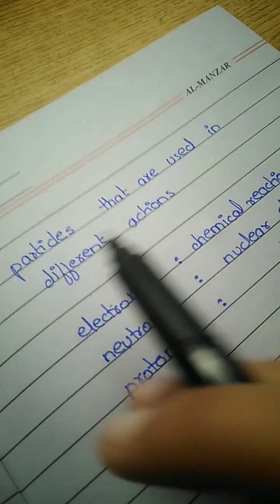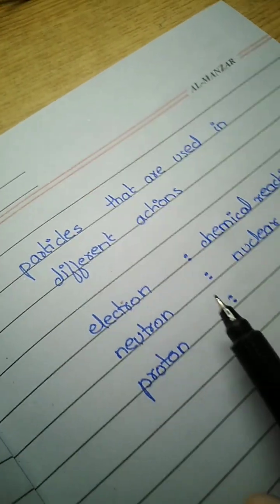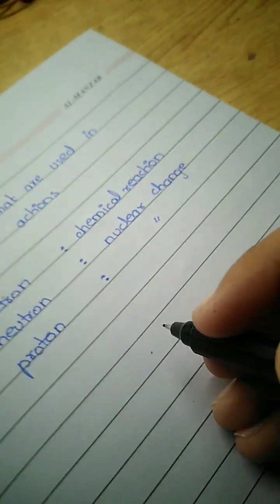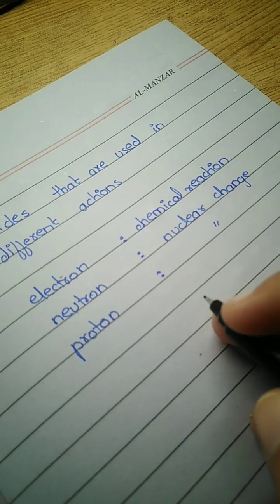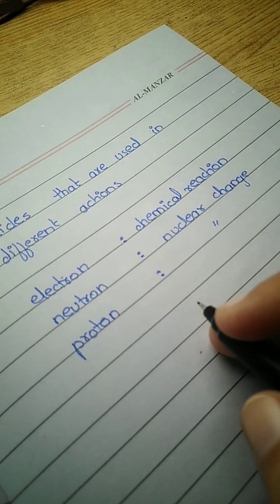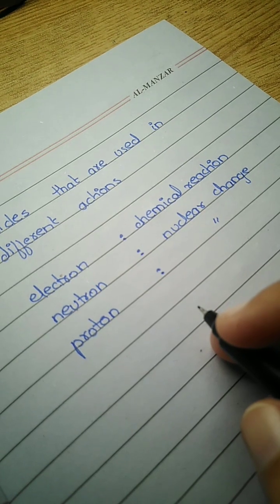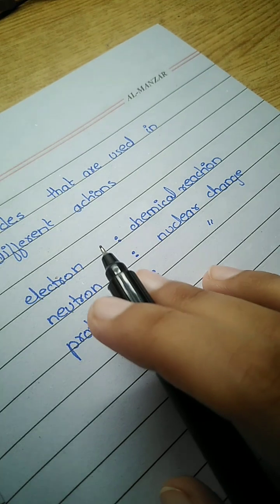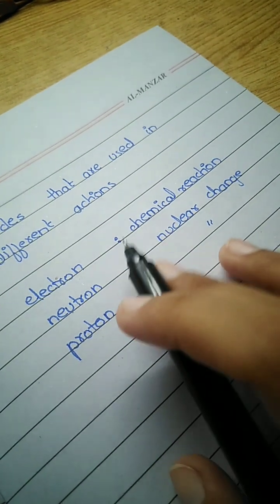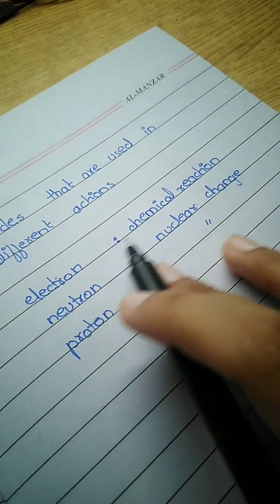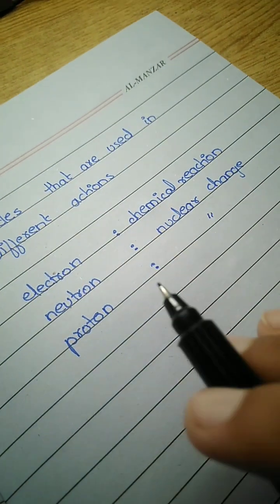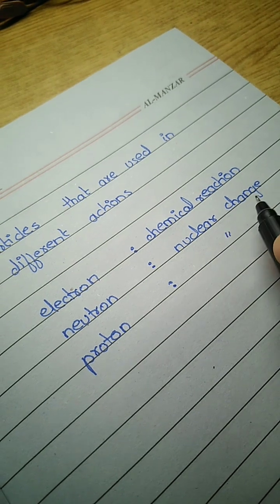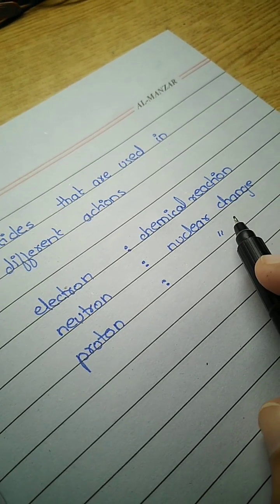Let's talk about the particles that are used in different actions. Protons are used mostly in chemical reactions. Have you heard about the chemical reactions of the compounds, molecules, the chemical bond, covalent bond, ionic bond? These are held by the electrons from the orbitals. So we can say that mostly chemical reactions are held by electrons. Neutrons and protons are related to the nucleus, so nuclear changes occur. And that's all about today's lecture.